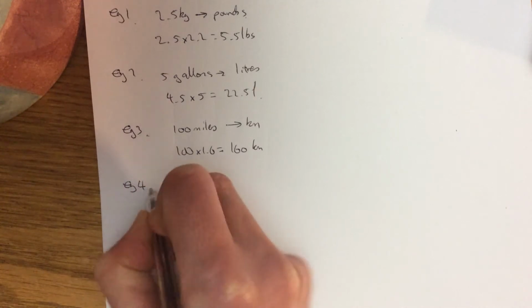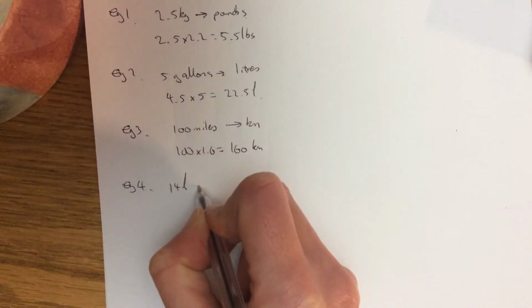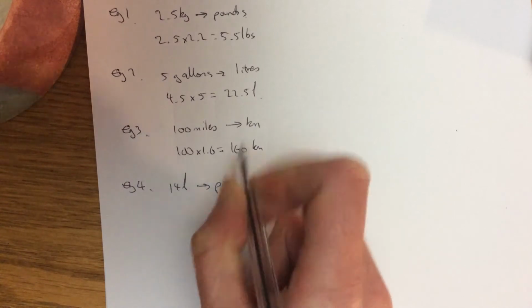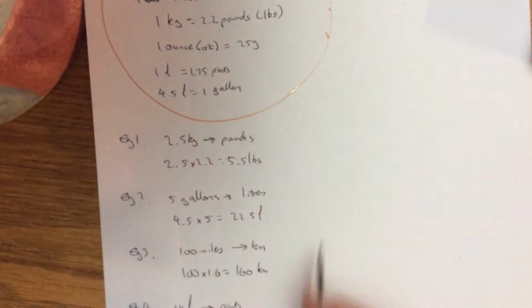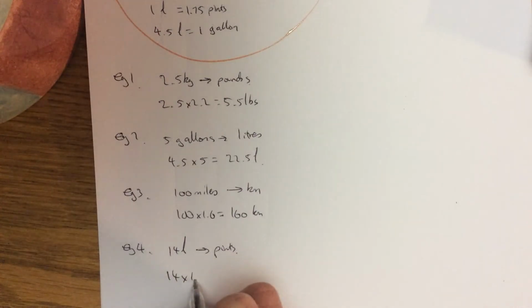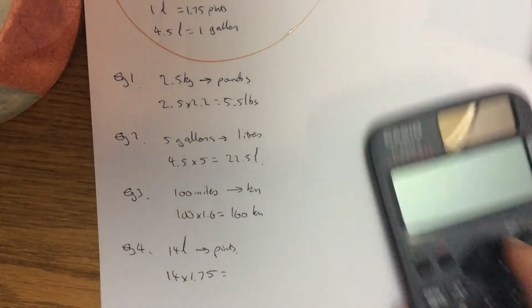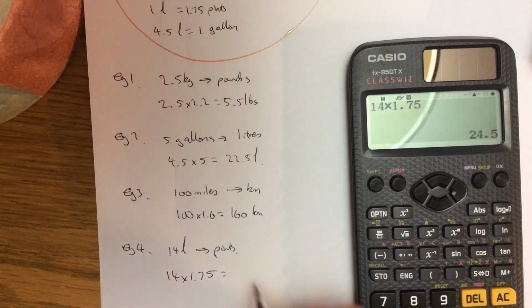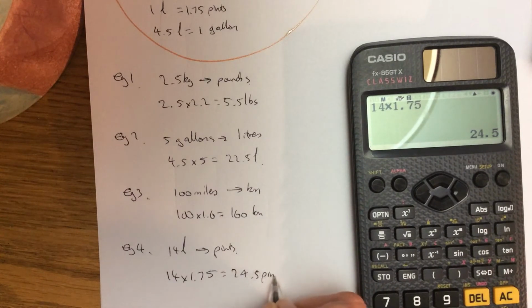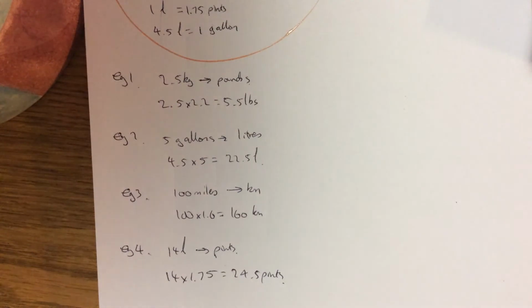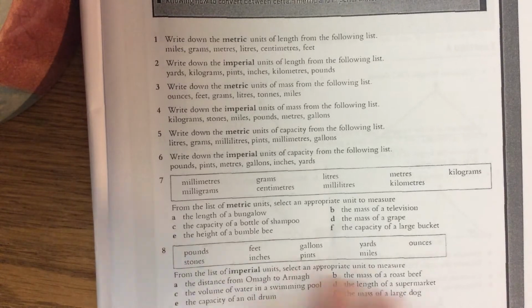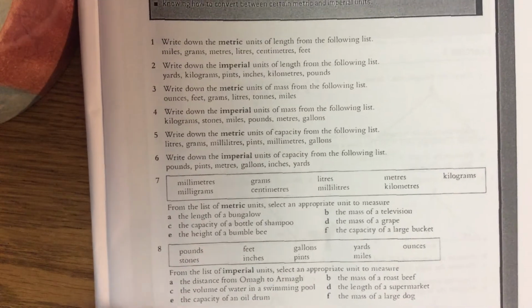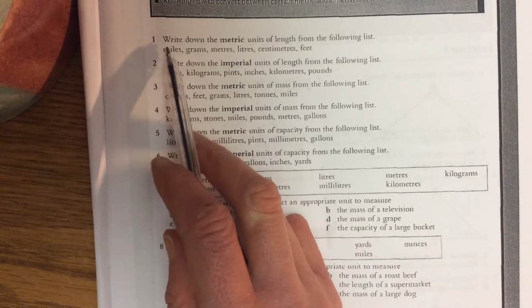Example 4, 14 litres going into pints. 1 litre is 1.75, so 14 times 1.75 gives you 24.5 pints. Now, the work you're going to be doing is chapter 48. Half of it is in your booklet, the other half you have to do from the screen because it didn't photocopy right. I'll just go through this.